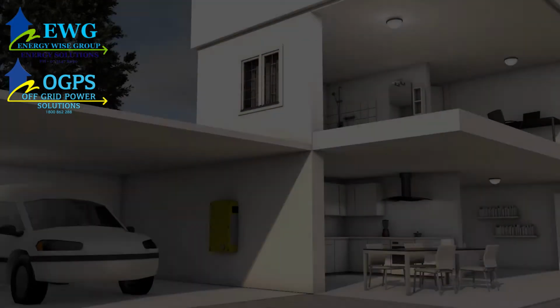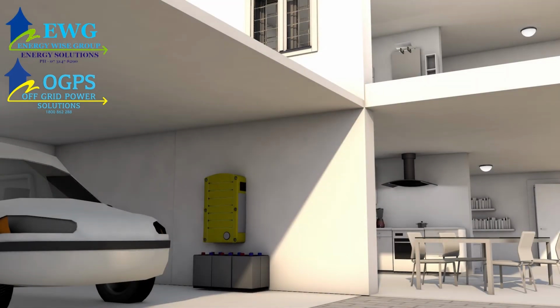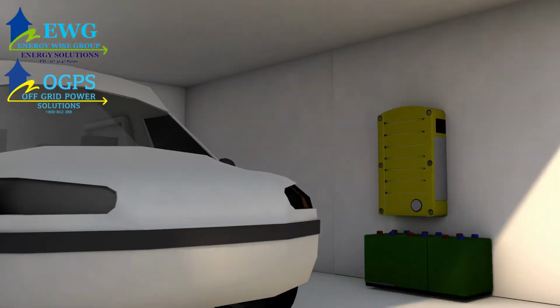Charge controller. What does the solar charge controller do? It takes the DC power and regulates the voltage so it can safely and efficiently charge the batteries. The nominal operating voltage is 48 volts. This is important later.